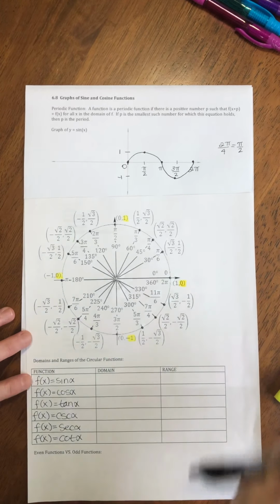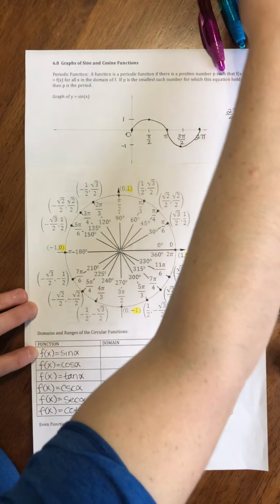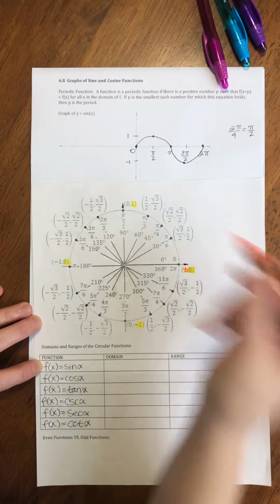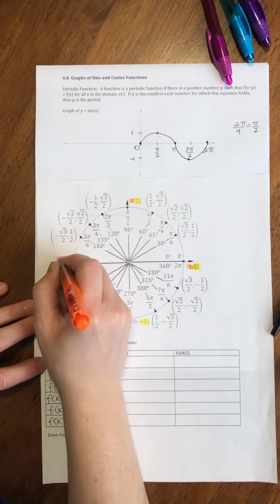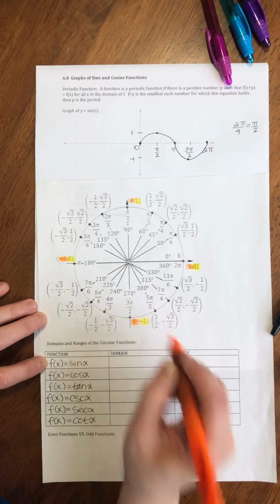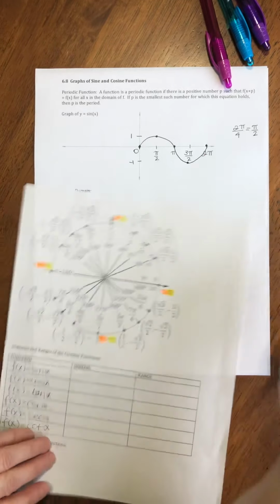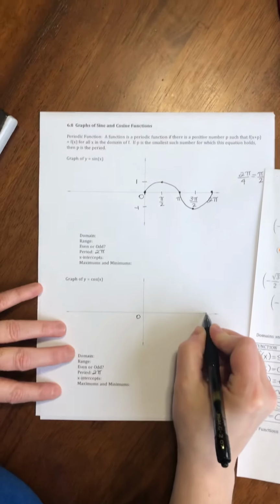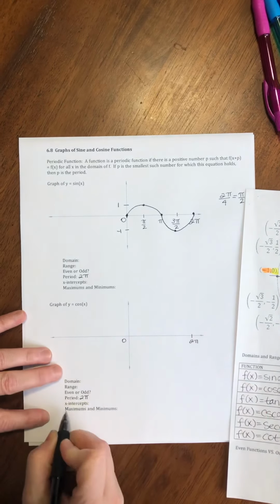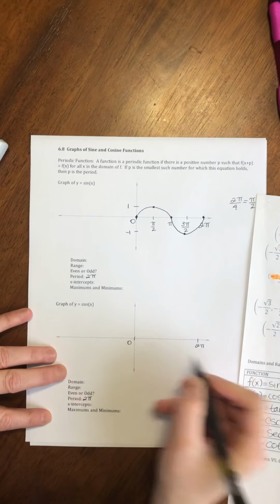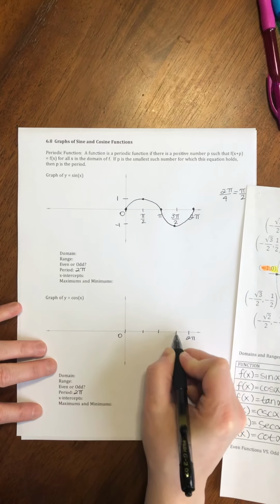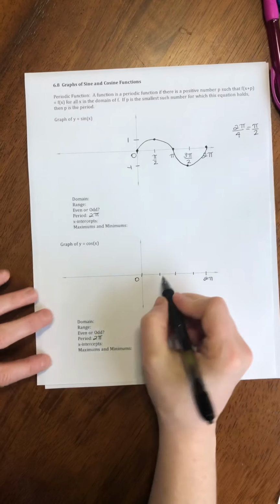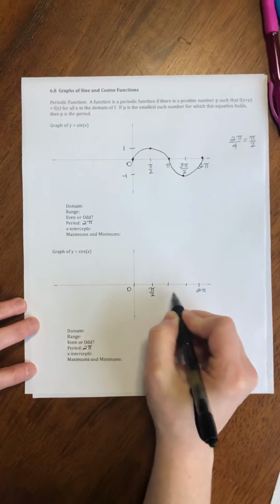We will do the same thing with the cosine function, but the cosine function, remember, the outputs are the x-coordinates. So when we go to graph the cosine function, we still start at 0. We go to 2 pi because 2 pi is the period. Then we divide that into 4 parts because of the quadrants. 2 pi over 4 is pi over 2. So each one of these is pi halves.